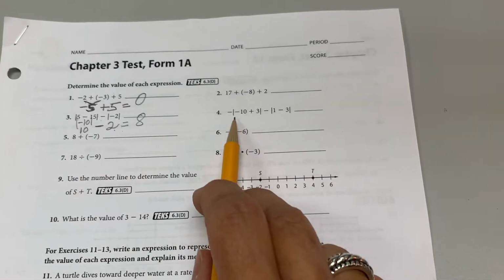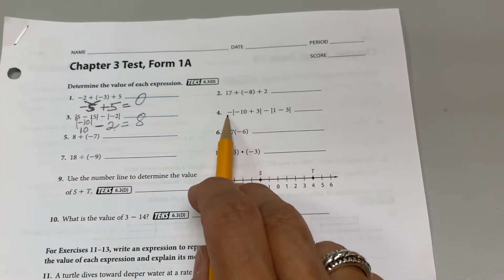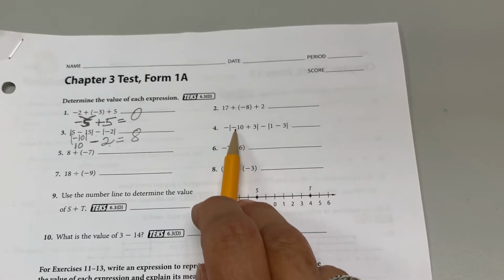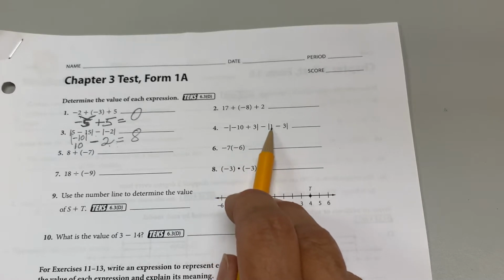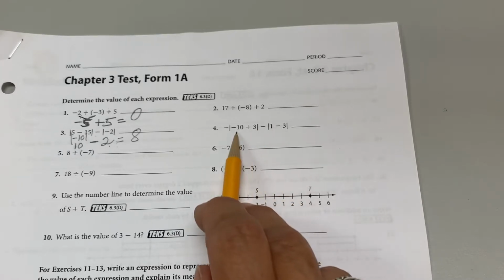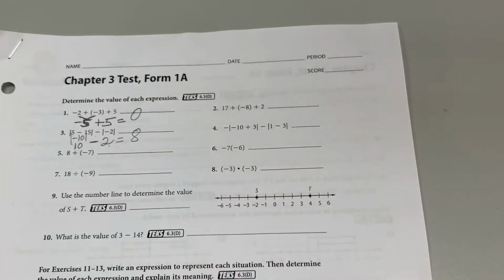So on number 4, it says the opposite, that's a negative sign, or it can mean opposite, of the absolute value of negative 10 plus 7 minus the absolute value of 1 minus 3. So first you're going to work what's inside, negative 10 plus 3.